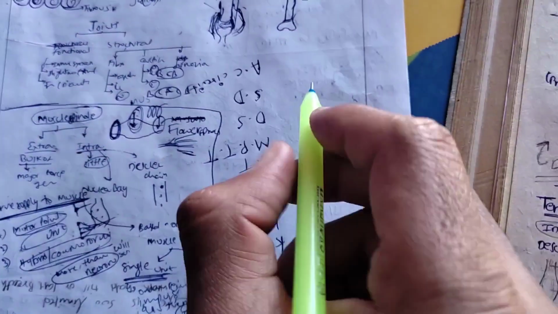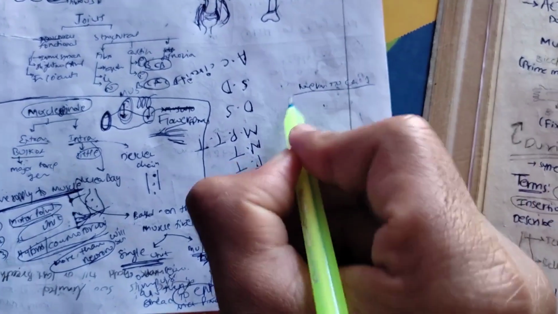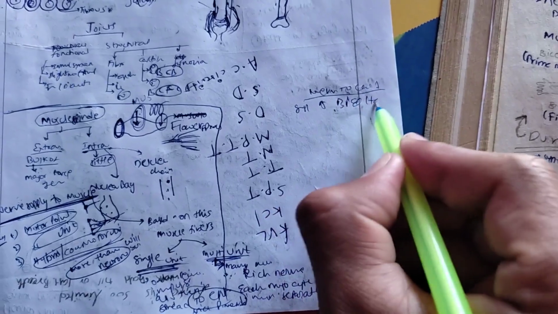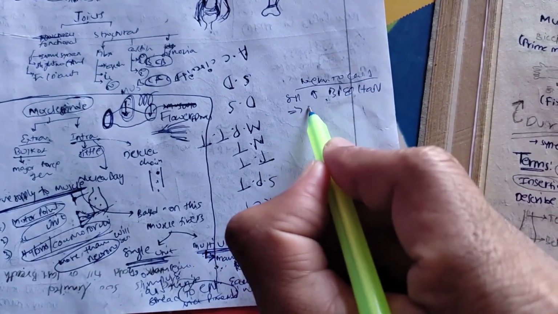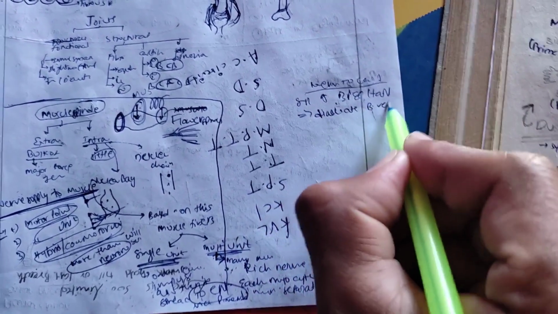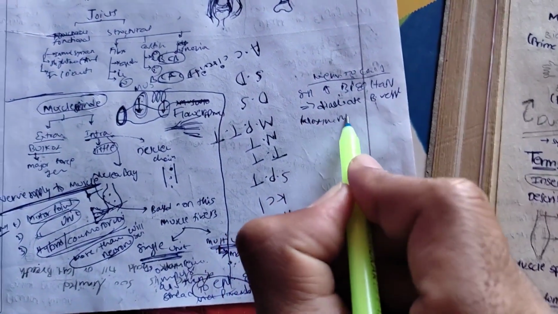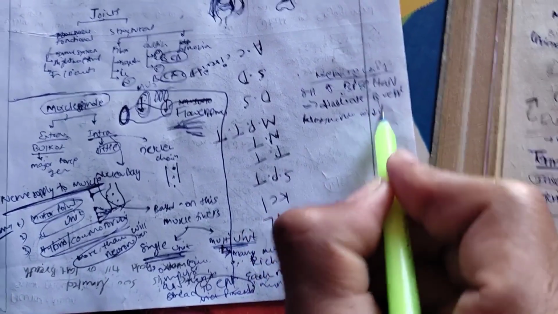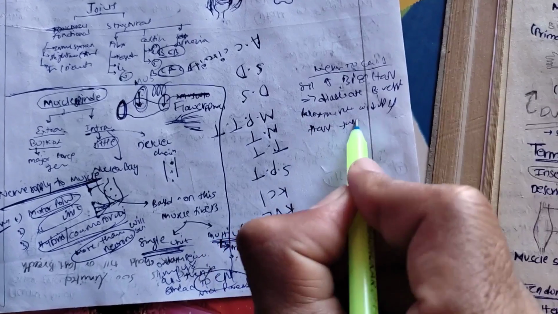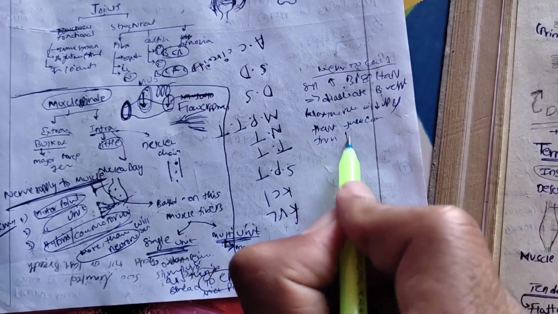Now nerve supply to cardiac muscle. Sympathetic nerves increase BP and heart rate, thereby dilating the blood vessels. Similarly, parasympathetic nerves will decrease BP and heart rate, thereby conveying pain impulses from the heart.